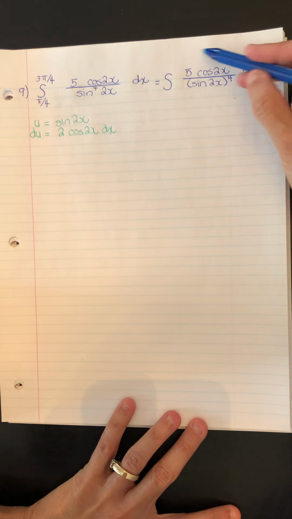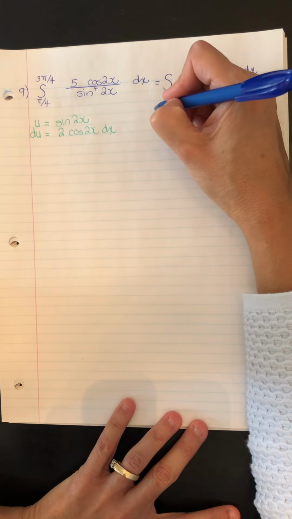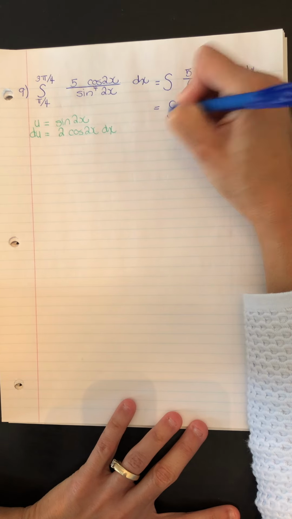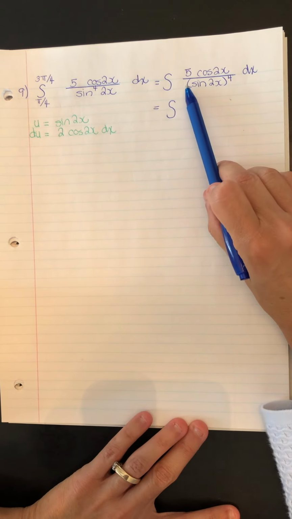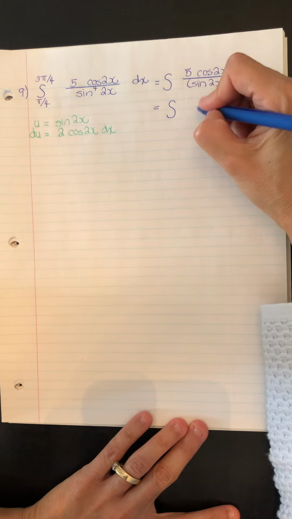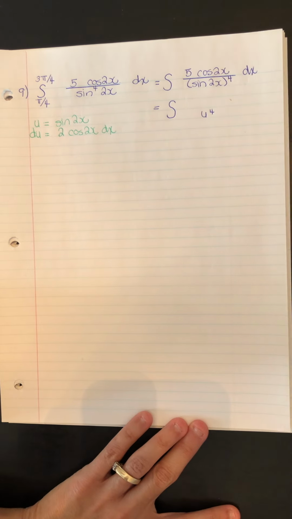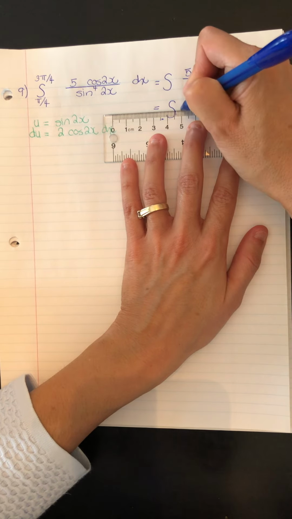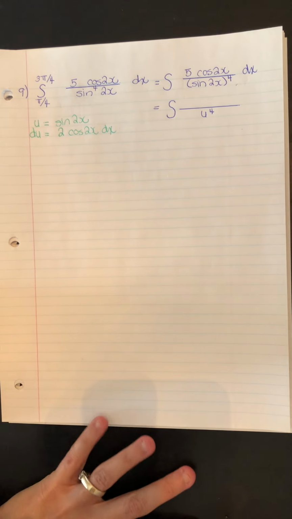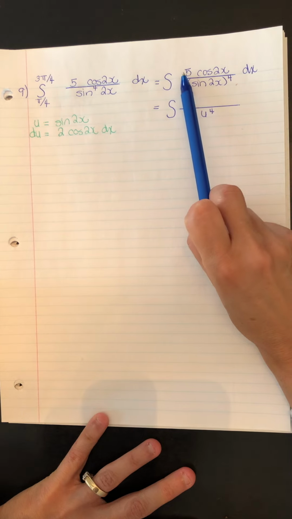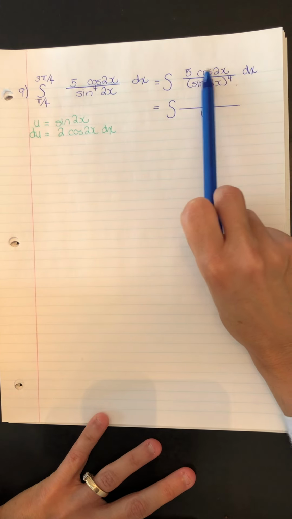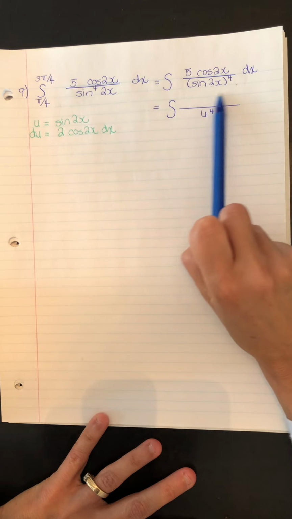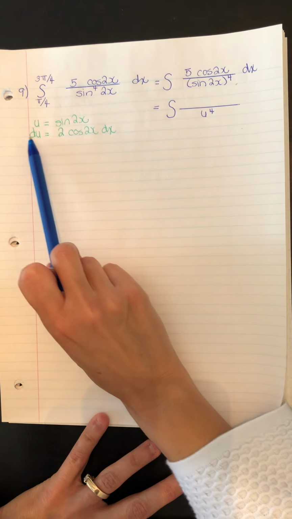So if I'm going to rewrite this now, okay, the bottom is u to the 4, simply. So that part we've got taken care of. Now we compare what we have on top, so all the other stuff within the integral, with our du.